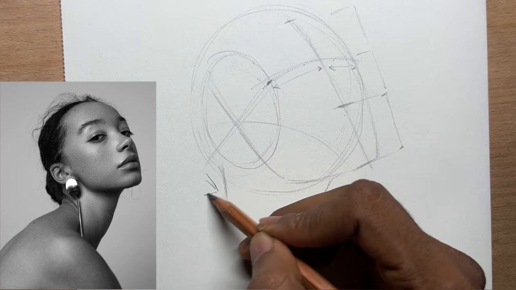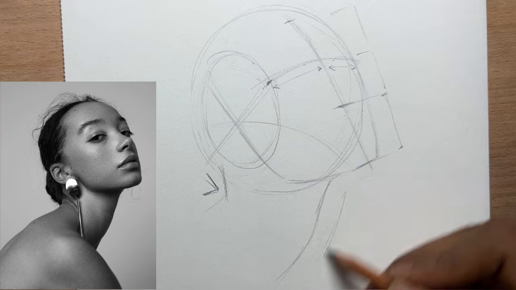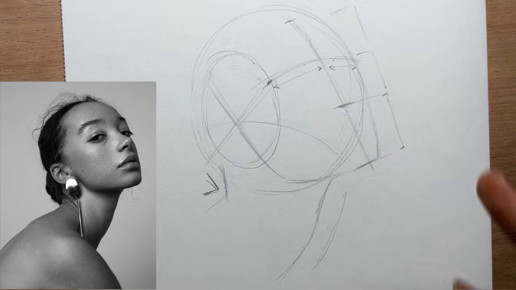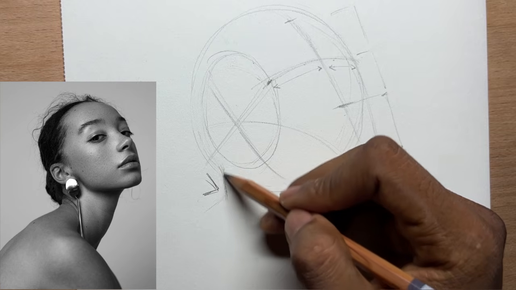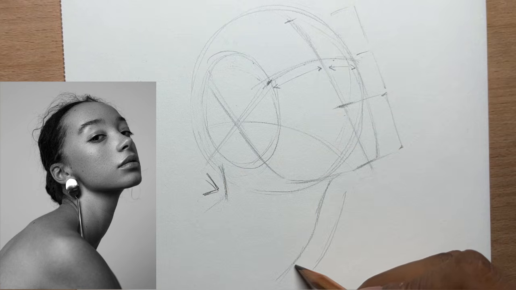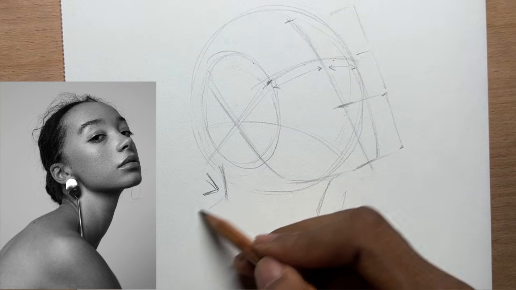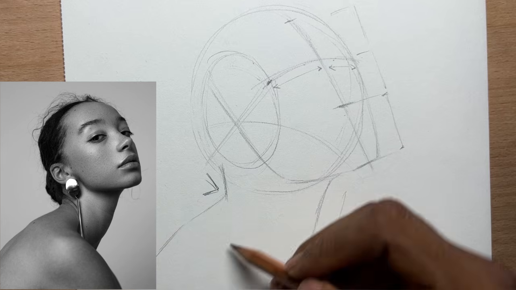Now here there is a pinch on the neck and there is a stretch here. Whenever you see a head in this type of angle, there is always a pinch somewhere around here and a stretch at the other end. So let's add the neck and the shoulder.